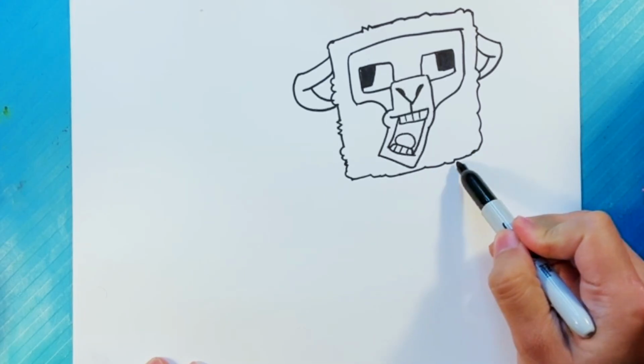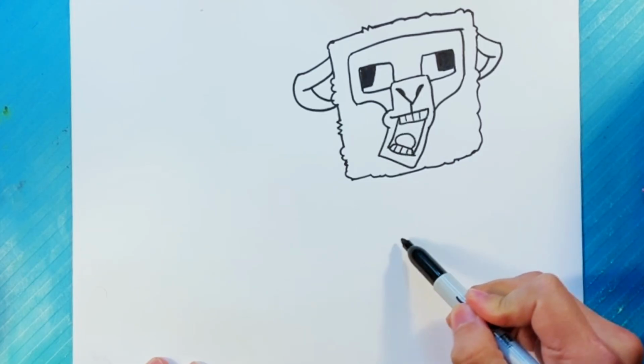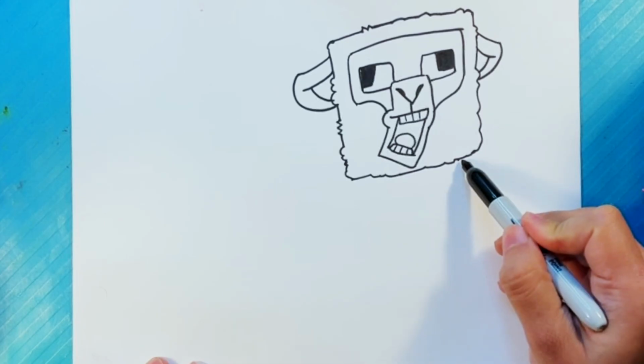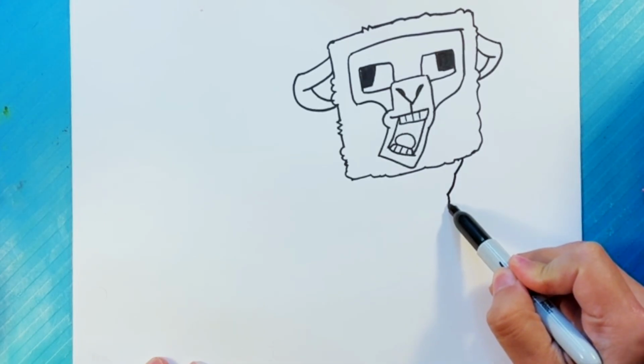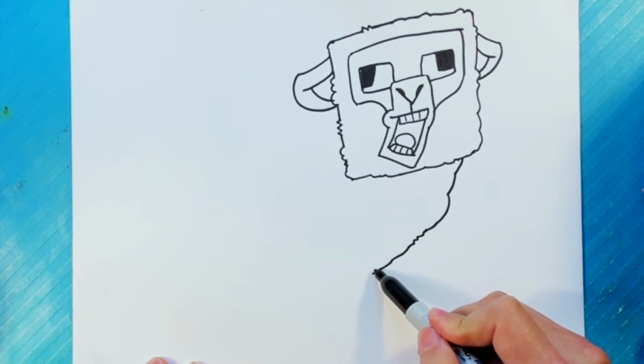Around this point, not all the way to the edge, but over here, there's going to be a curve down over here to the body, right? Make it relatively big, but not too big. Same thing, zigzag, curve, zigzag, curve. Exact same thing.